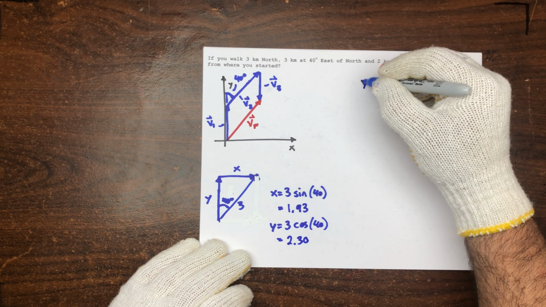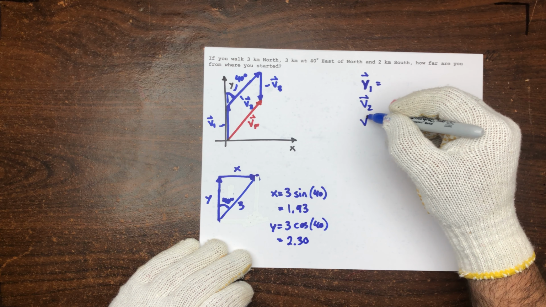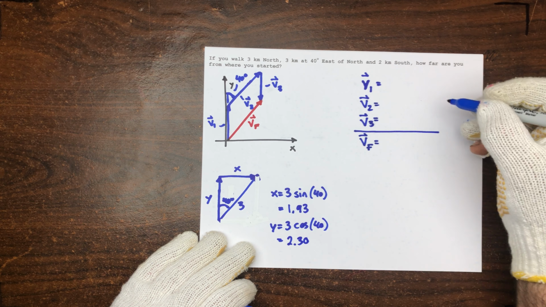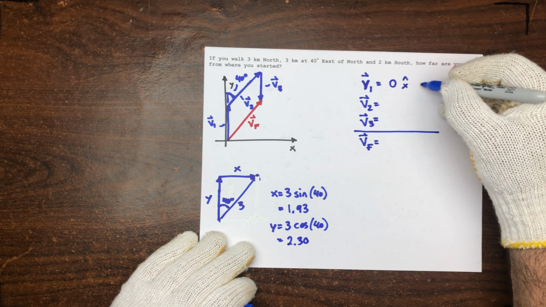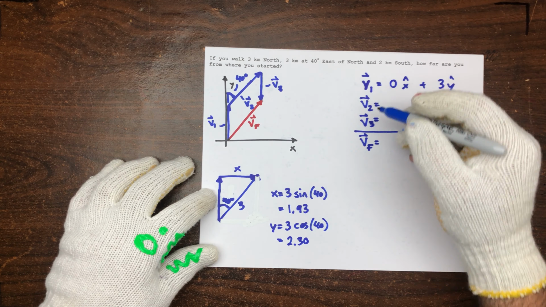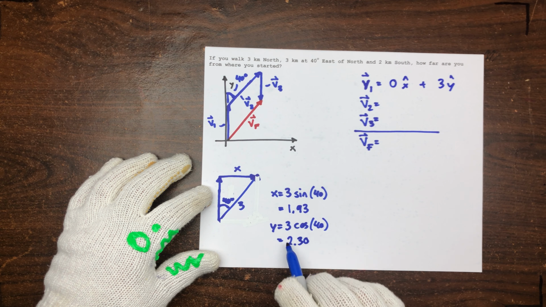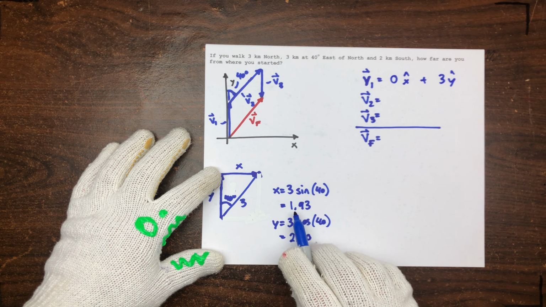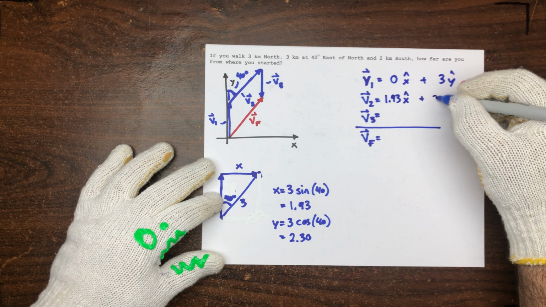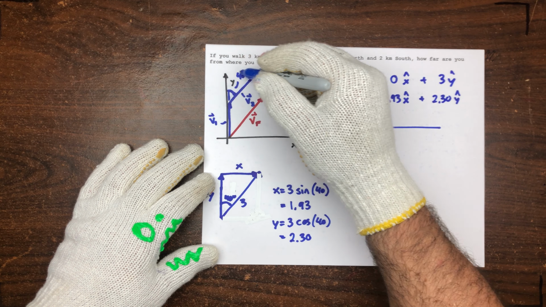I know that V1 vector plus V2 vector plus V3 vector is going to equal my V final vector, and that's what I want. So let's fill all this in. My V1 vector is 0 x hat plus 3 y hat. My V2 vector, well, I have it right here. I have to manually put in my positives or negatives, but this is all going in the positive x, so this will be positive 1.93 x hat and positive 2.30 y hat, because it's both going in the positive y and positive x.